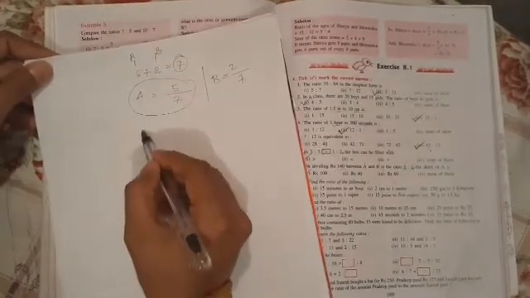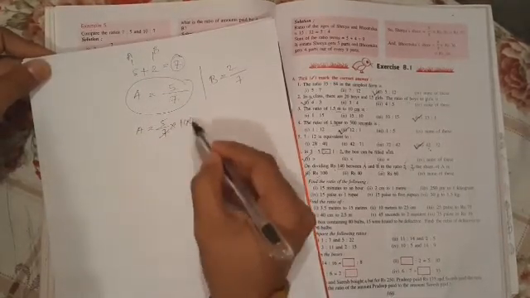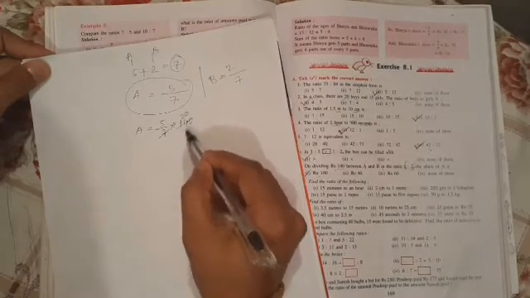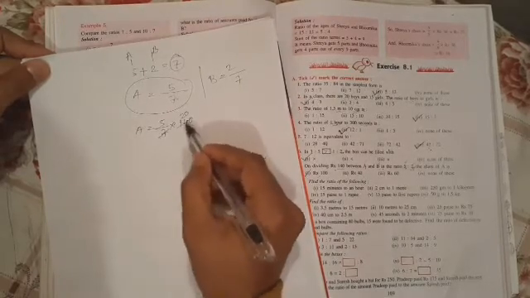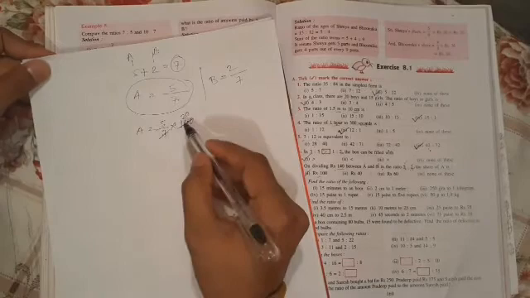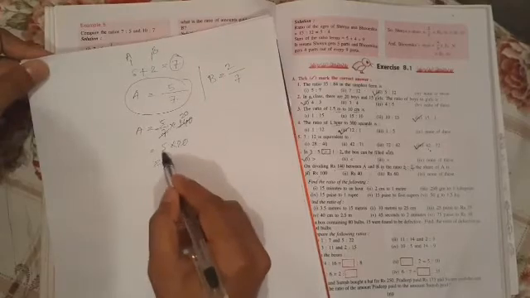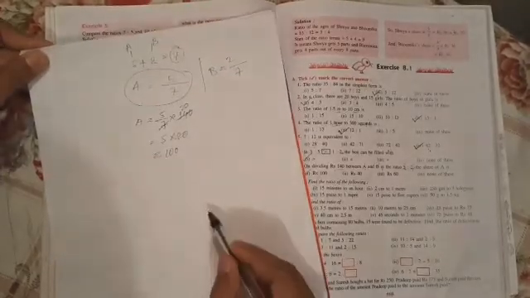But what we have to find is only A's share. A's share will be 5 by 7, out of 7 he is getting 5, of the amount 140. Now calculate this. 7 times 20 is 140, so we cut this number by 7. Now we multiply 5 into this number, 5 times 2 is 10, and put this 0 on the right side. Then you will get A's share.